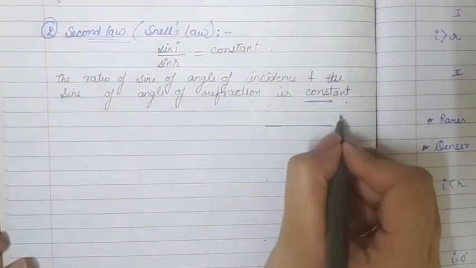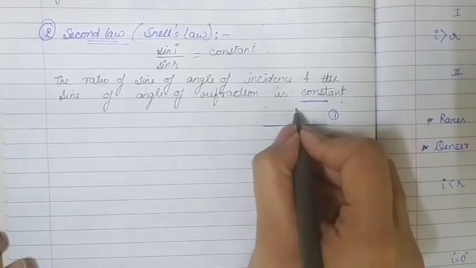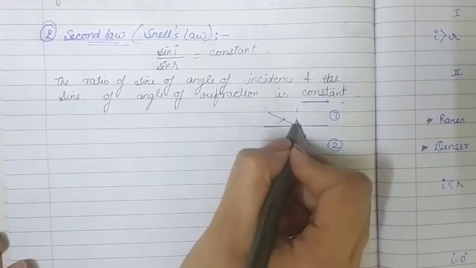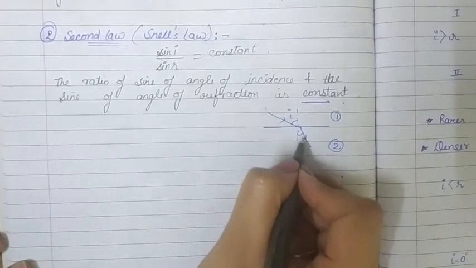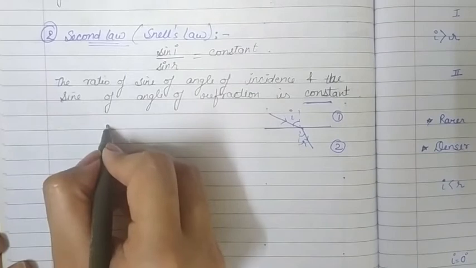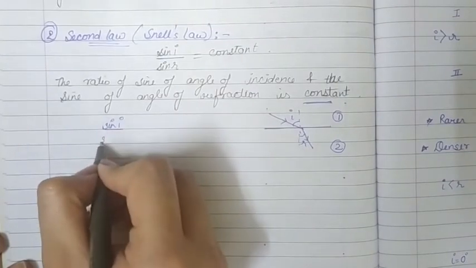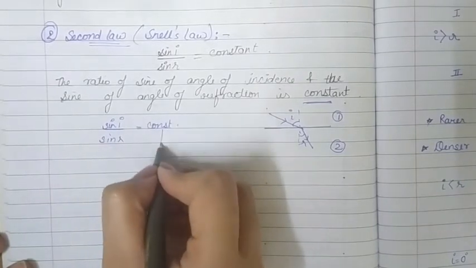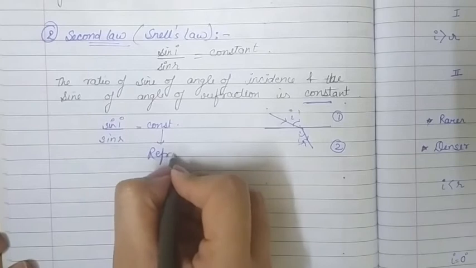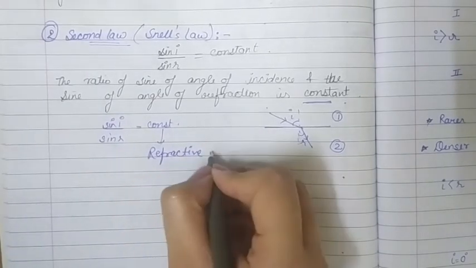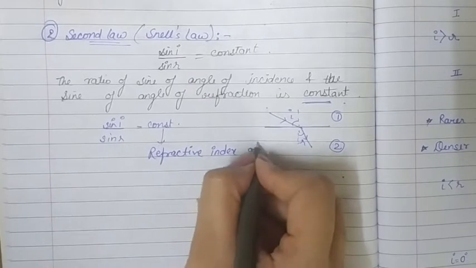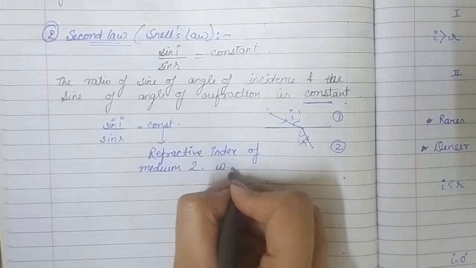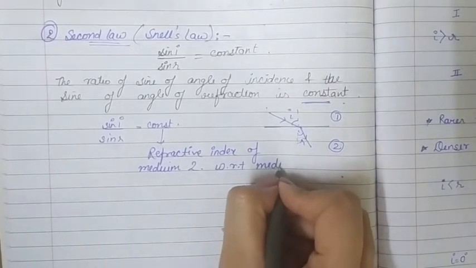So if light is passing from medium 1 to medium 2 and showing refraction like this, this is the angle of incidence and this is the angle of refraction, and we find sin i upon sin r and this comes to be a constant, then this constant is equal to the refractive index. We call it the refractive index of medium 2 with respect to medium 1.